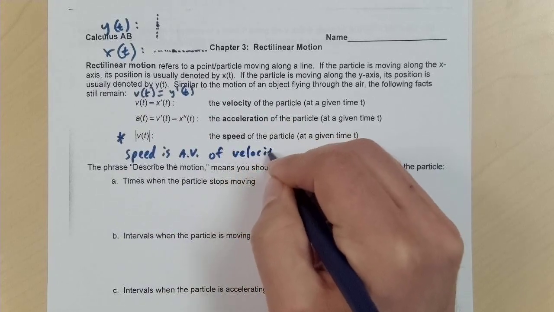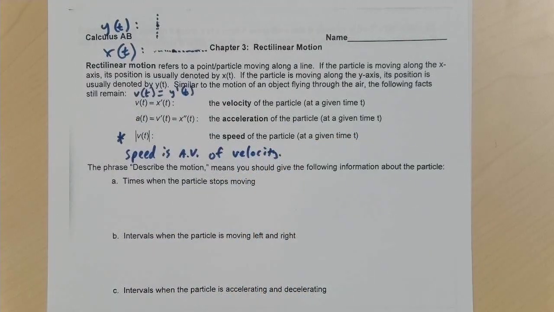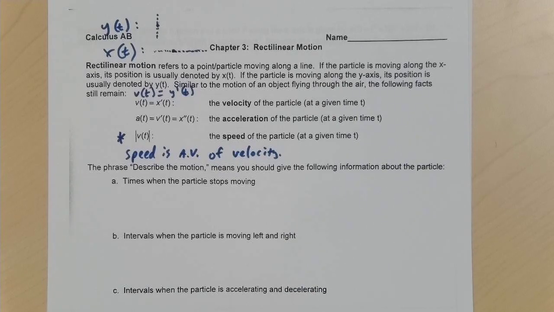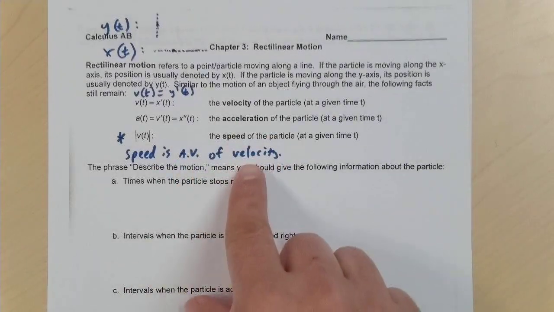The reason for that, let me give you an example. Let's say you're driving in your car. Your car gives you a speed of travel, right? 45 miles per hour. That's a speed. It doesn't matter what direction you're going. You could be going north, east, south, west. Doesn't matter. It's 45 miles per hour. Now, if we attach directions, now we have velocity.